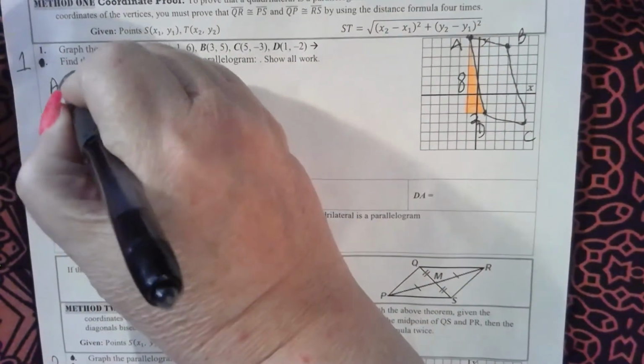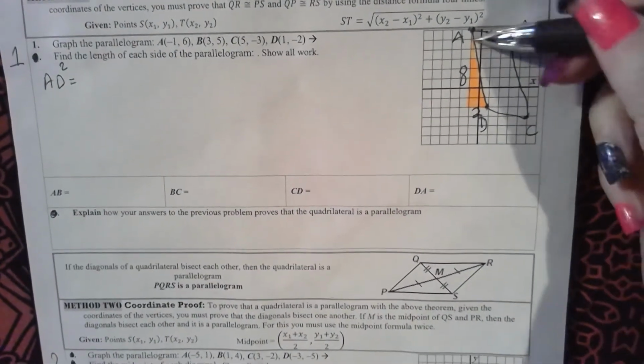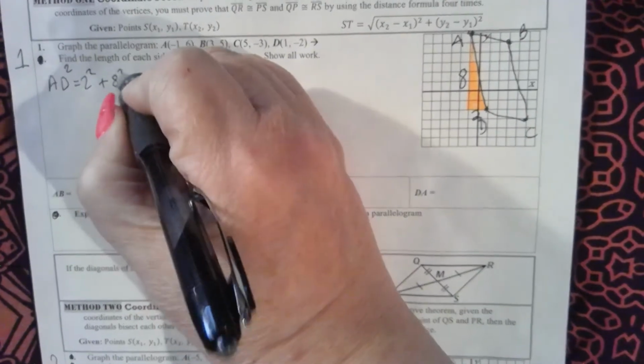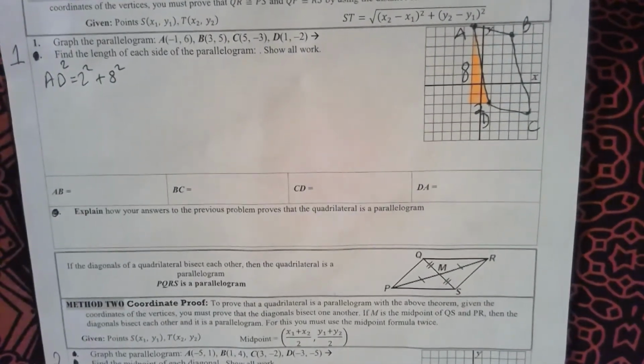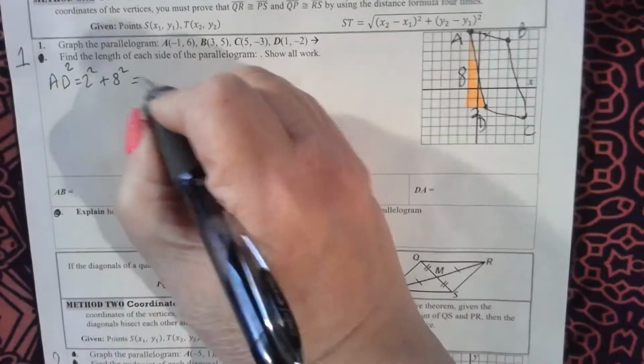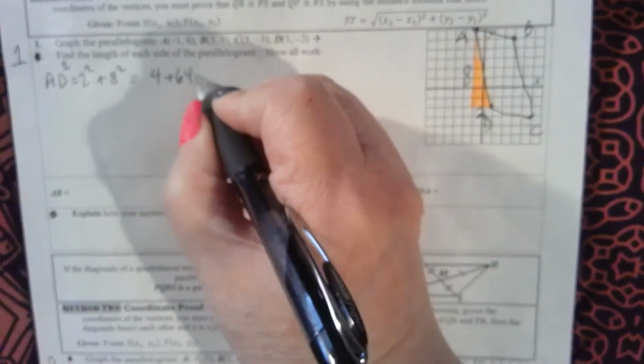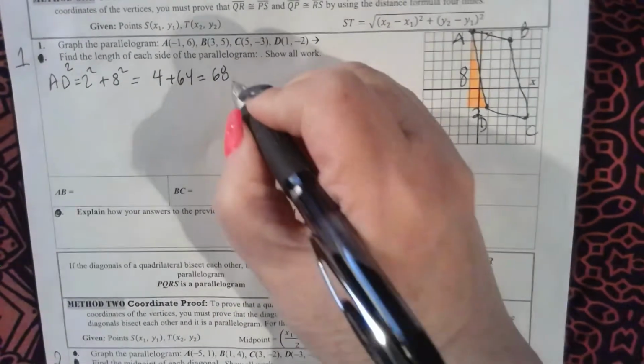And the length of AD, that value squared, that's the hypotenuse squared, is equal to the lengths of the 2 sides squared and added together. 2 squared is 4. 8 squared is 64. When I add those together, I get 68.